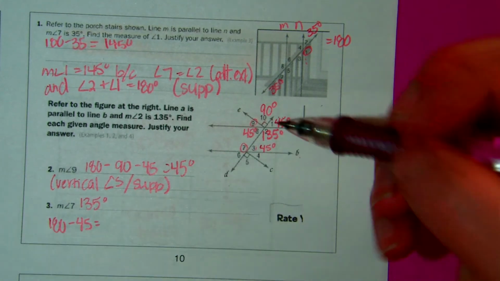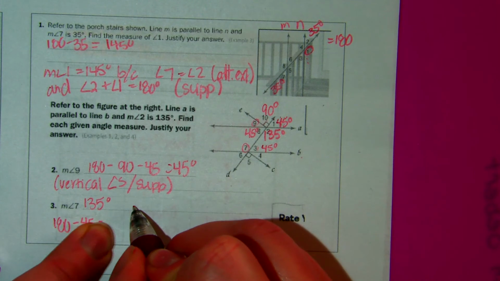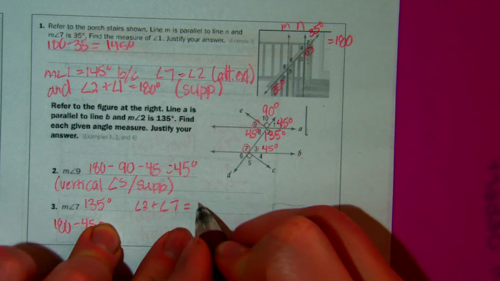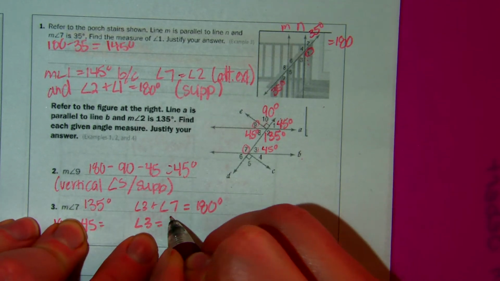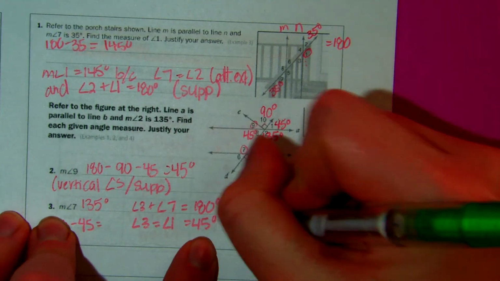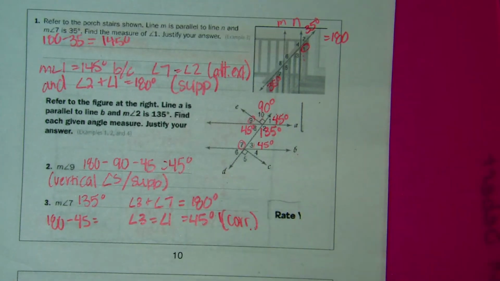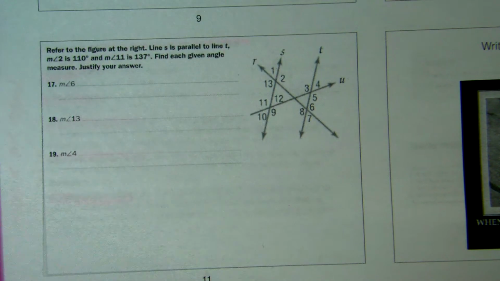How did I get that? Because angle 3 plus angle 7 equals 180 degrees. We knew that. Angle 3 equals angle 1, which is 45 degrees. So then we basically wrote here, because these are corresponding. So using all that knowledge. Kind of tough one. A little bit more puzzle.